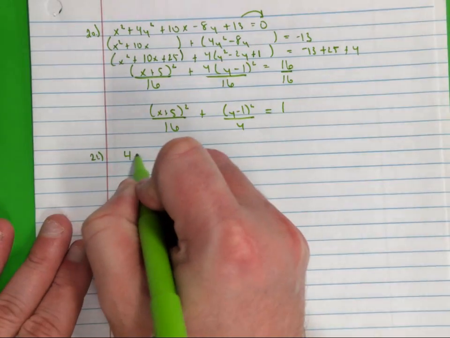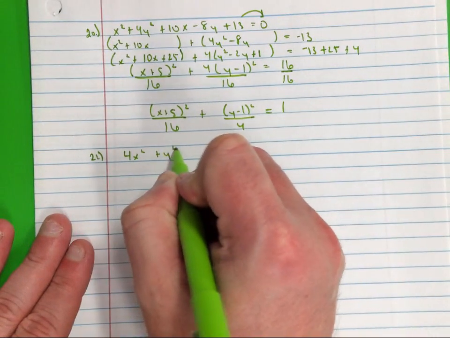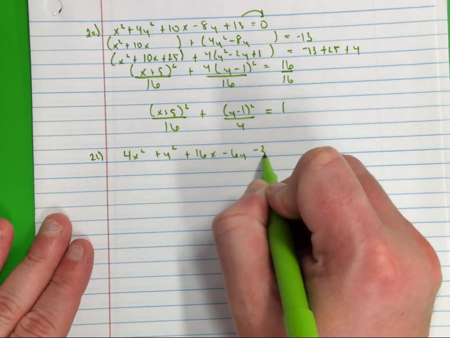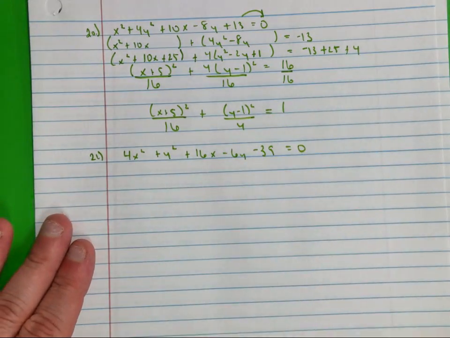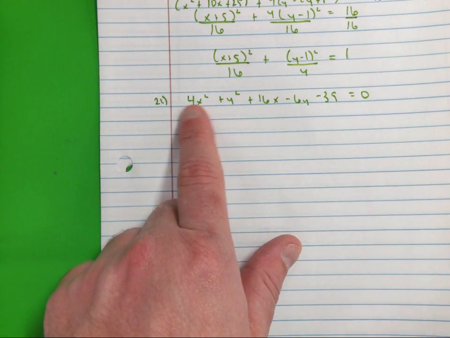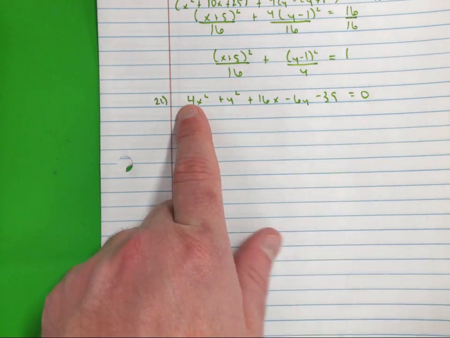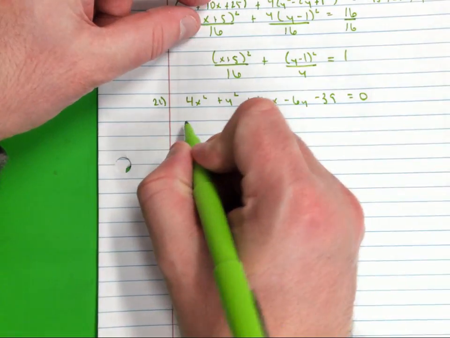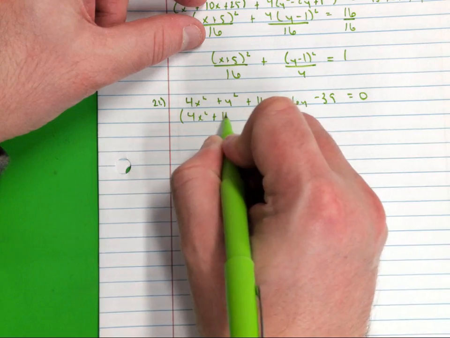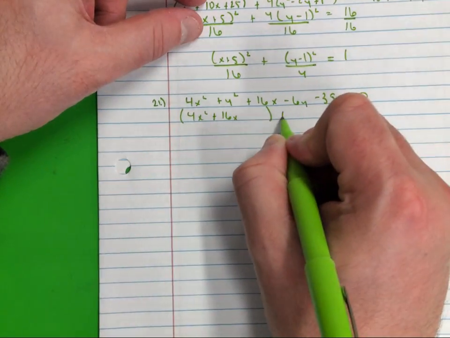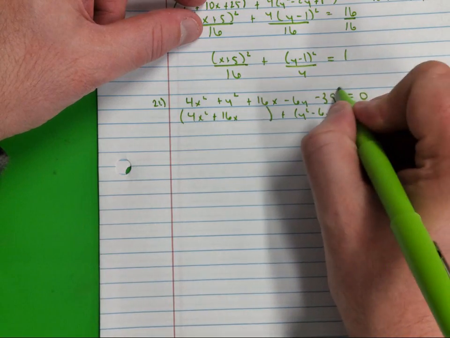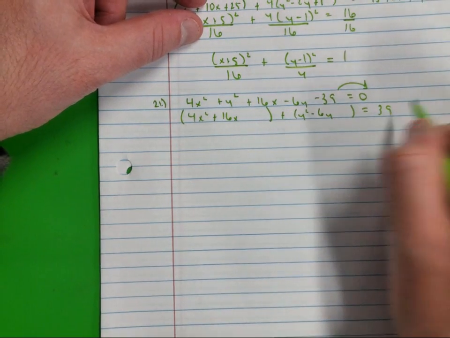Alright, so I have 4x squared plus y squared plus 16x minus 6y minus 39 equals 0. My y squared is good. My 4x squared is not. I need to get the 1, but I'll handle that when my x's get together. Alright, so I'm going to come under here. 4x squared plus 16x plus y squared minus 6y equals, I bring this over as a positive 39.